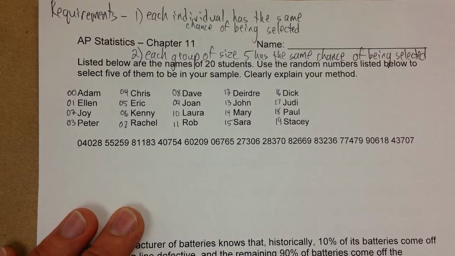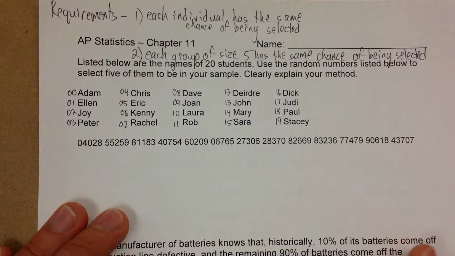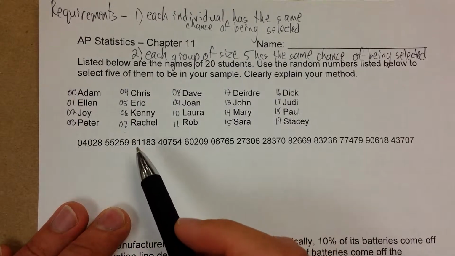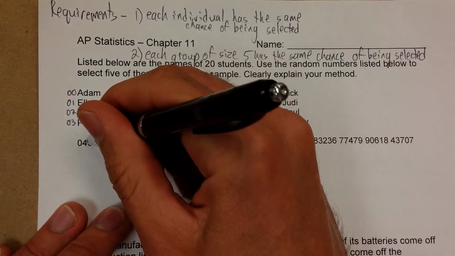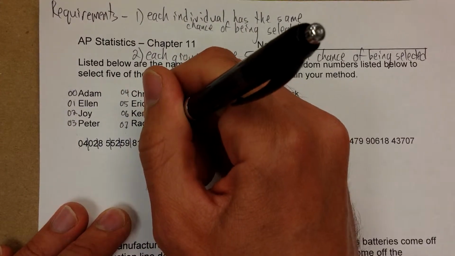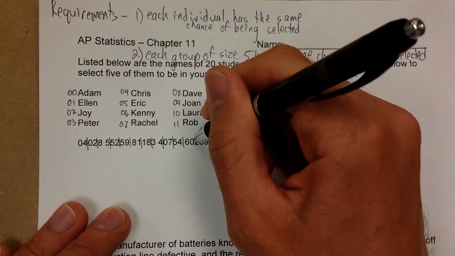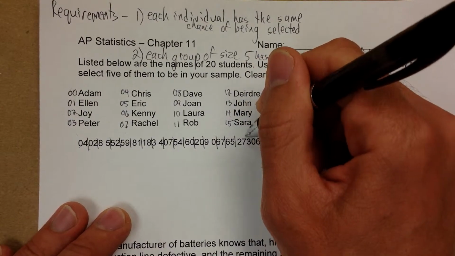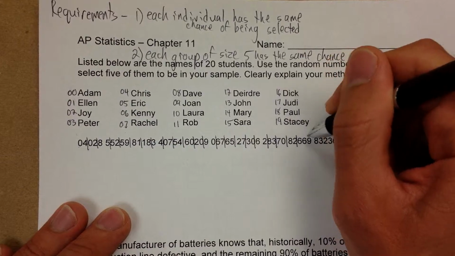Now what we'll do is, going from left to right, that's a convention that I'll use, I'll read off 2 digits at a time. And if those 2 digits correspond to somebody in the list, they will get selected. If they don't, then I will ignore the digits. And if the same 2-digit number appears more than once and it corresponds to somebody in that list, I will just skip it.